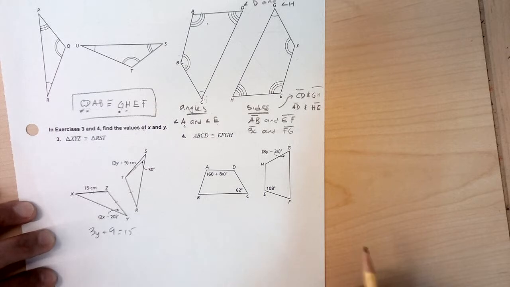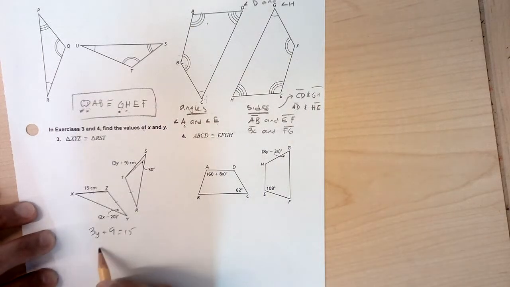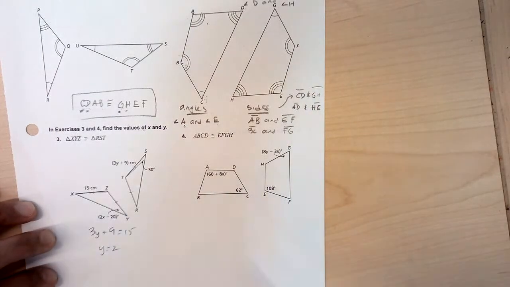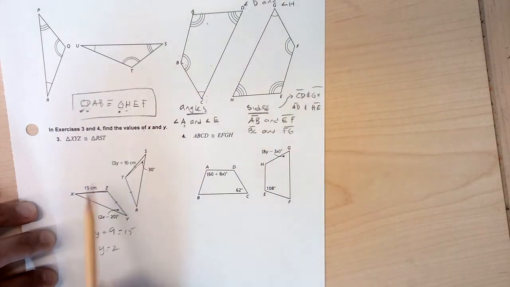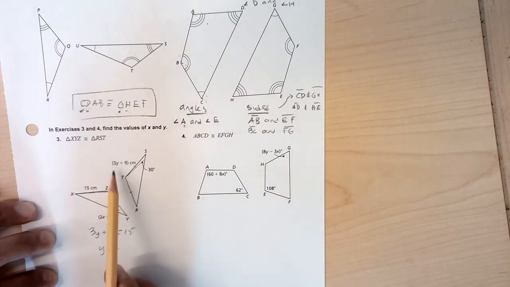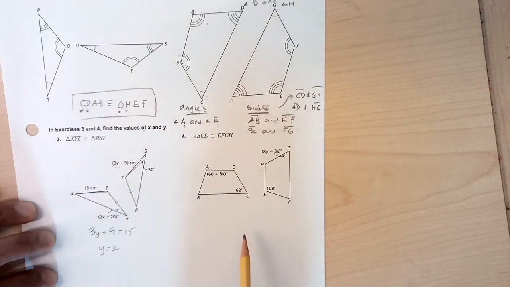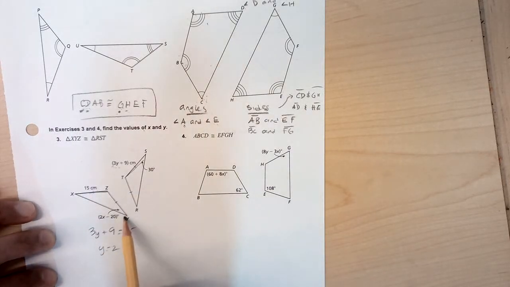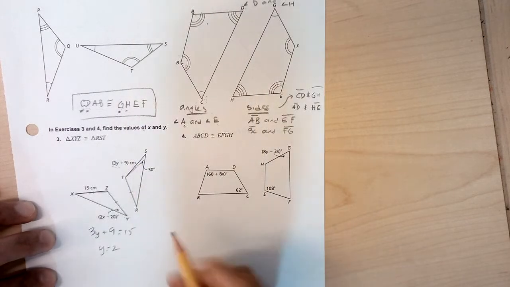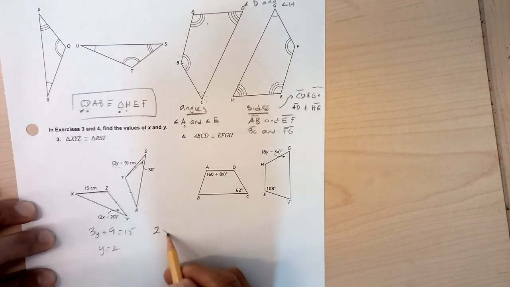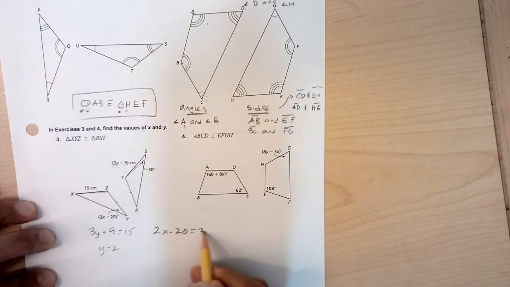Subtract 9 from each side, 3y is equal to 6, divide each side by 3, y is equal to 2. That's finding the value of y in this case. You can check by substituting 2 into this expression, 2 times 3, 6 plus 9 is 15. Those two sides are congruent. And then y and s correspond. So the other equation that you can set up is 2x minus 20 is equal to 30.